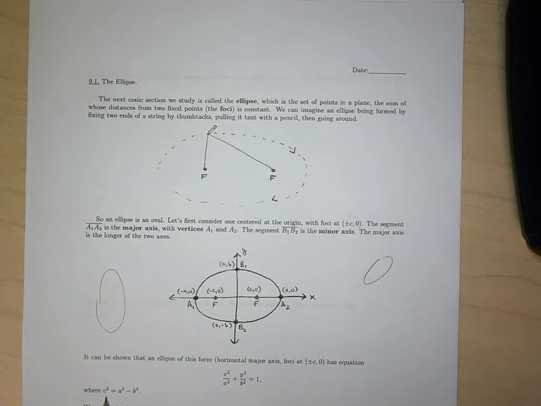The distance from the center to the foci, c, is given here by c squared equals a squared minus b squared. If we had a vertical major axis, then the bigger number a would be underneath y, and the smaller number b would be underneath x. Probably the best way to get used to all this is to look at an example.